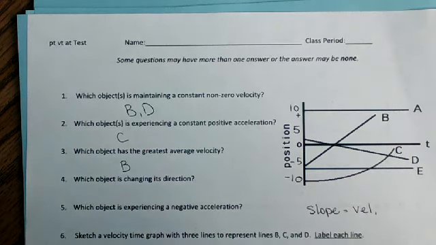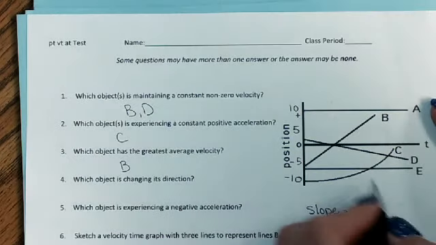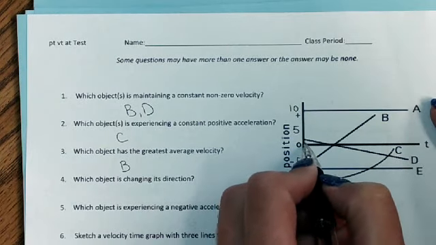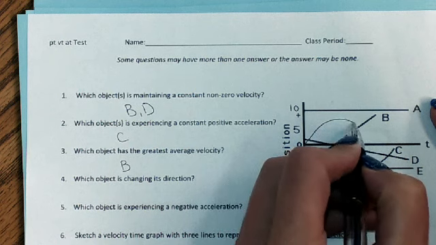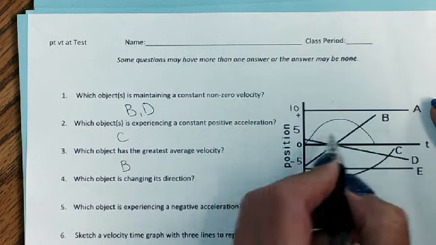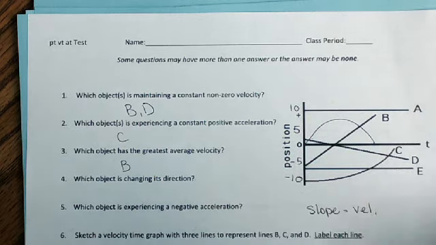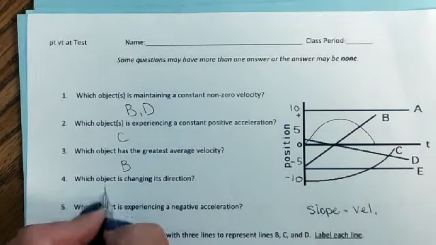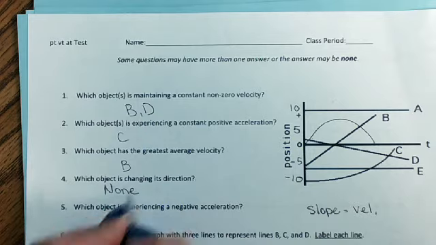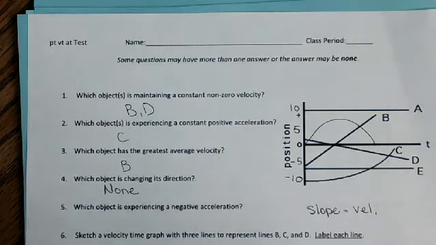Okay, number 4. Which object is changing directions? In order for this to be changing directions on a position time graph, you would have to have a line, maybe something like this, that goes up, but it comes back down. It's got to have a positive slope and a negative slope, or vice versa. Okay? As long as it has one of each, and none of those do. None of them have two different slopes.